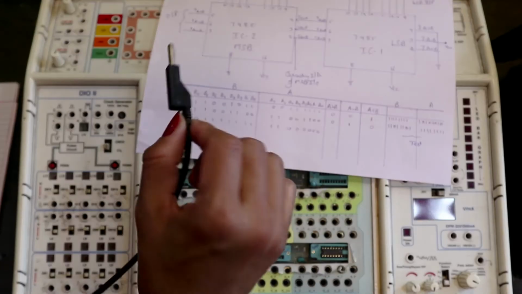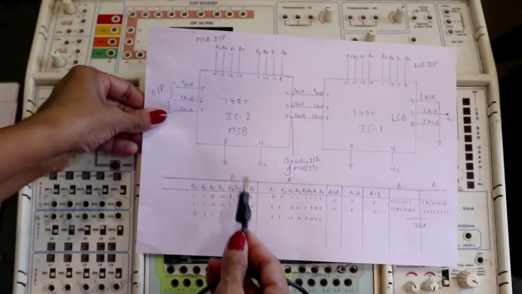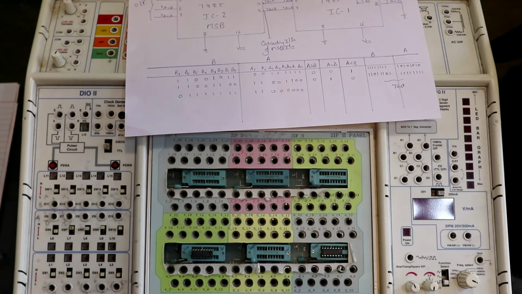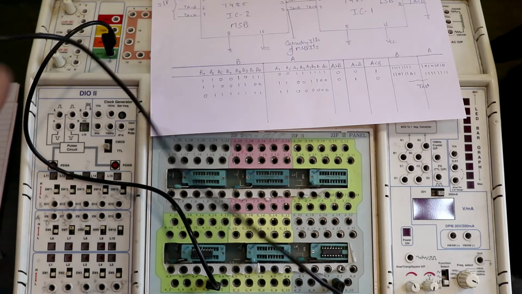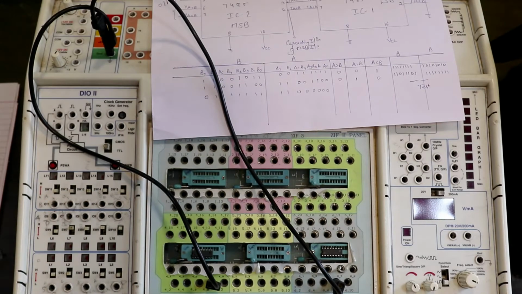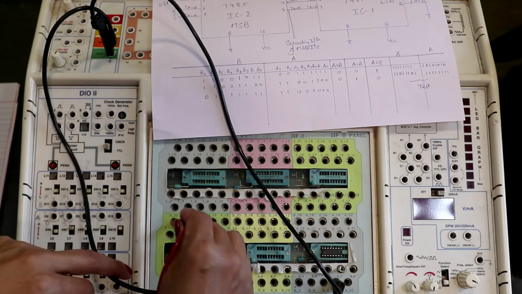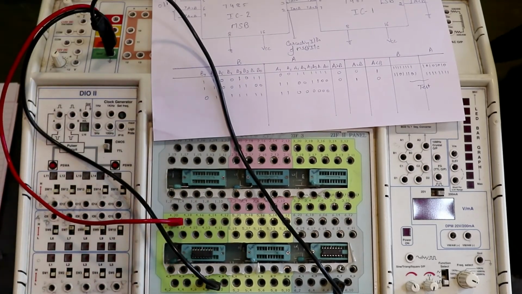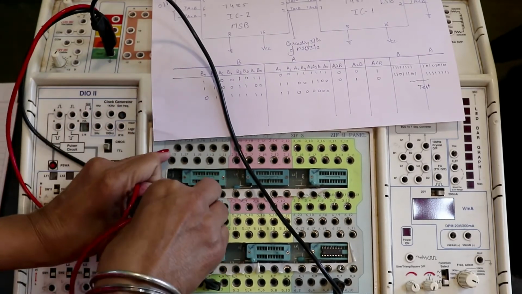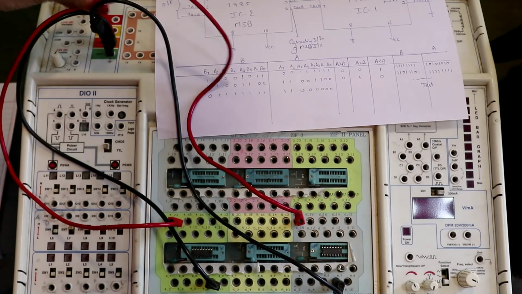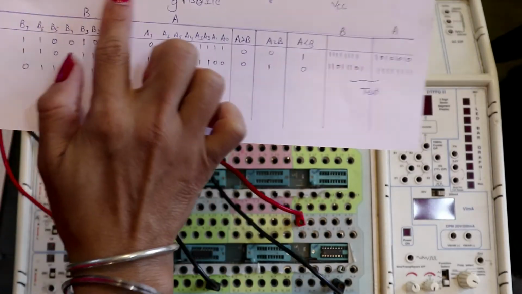First we check how many pins this IC has. This IC has 16 pins, right? So we check where pin 8 is on this IC: 1, 2, 3, 4, 5, 6, 7, 8. So pin 8 is the ground. Similarly, 1, 2, 3, 4, 5, 6, 7, 8, it is the ground of both ICs. Then we connect pin number 16 to VCC, pin number 16 to VCC. So we have now completed these two connections, right?